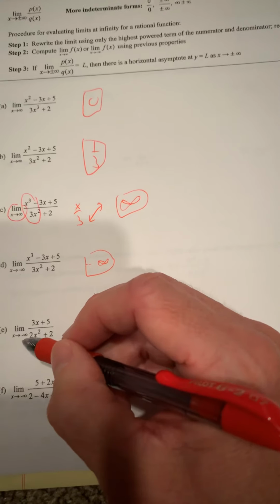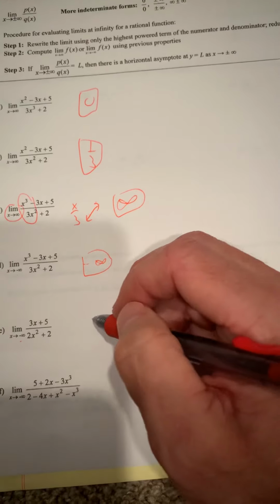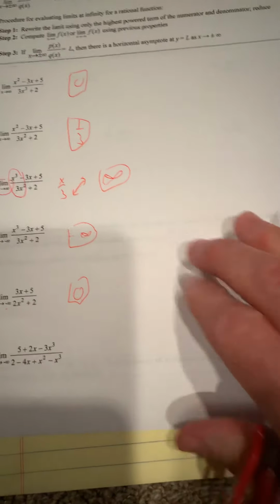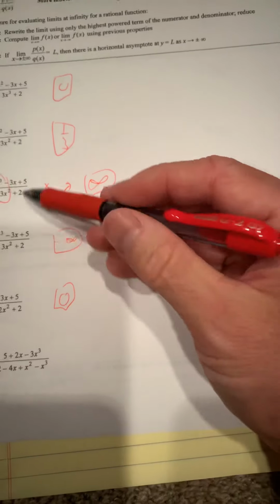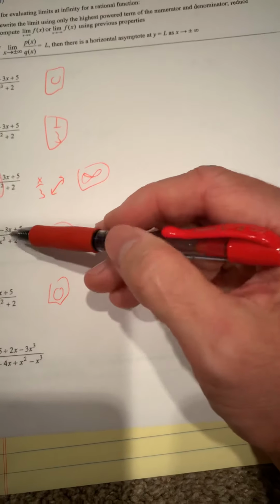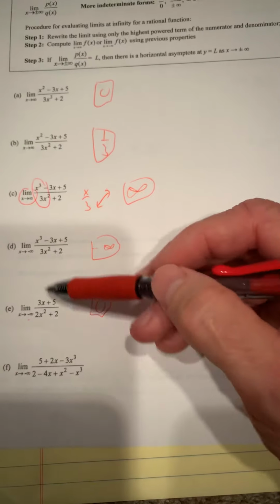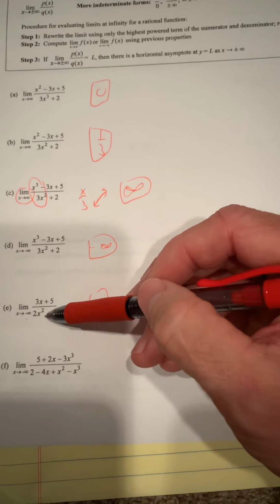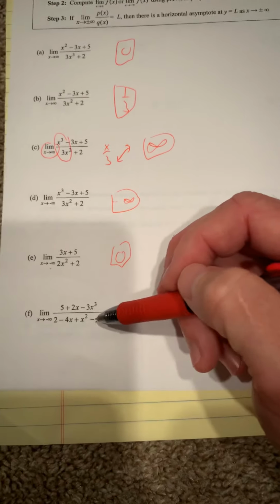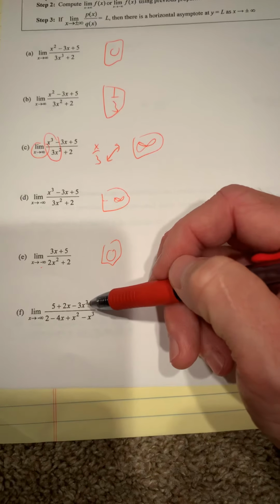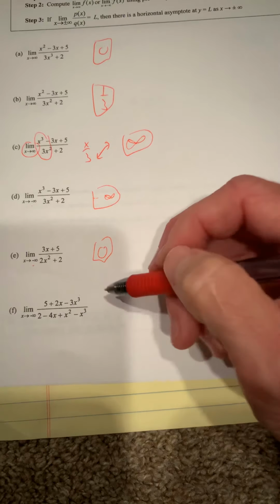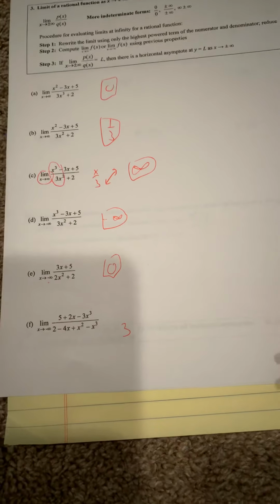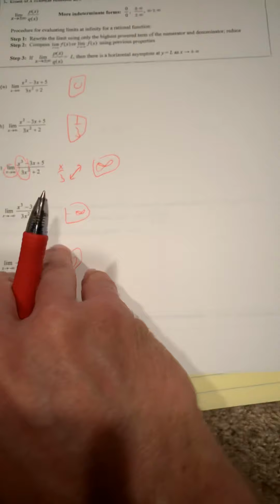What's my left tail doing? If the degree on bottom's bigger, your tail's getting closer and closer to 0. And you can graph it and see this too. Like you could graph these two, and in this one, the right tail's going upwards, and in this one, the left tail's going downwards. Here, the left tail's getting closer and closer to 0. Now for f, what's my left tail doing? Well, the x cubed are the highest powers, and since they're equal, it's the ratio of the lead coefficients, which is 3.